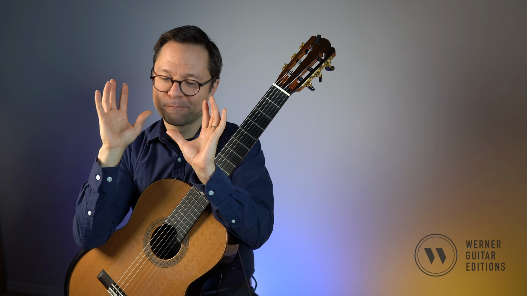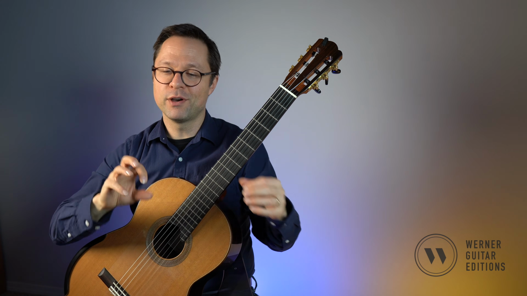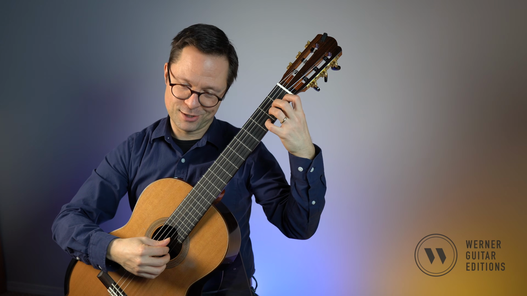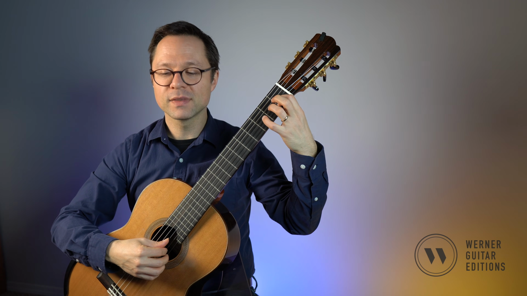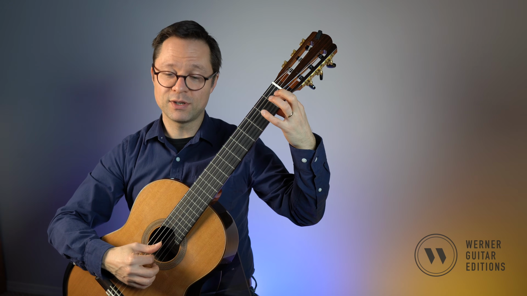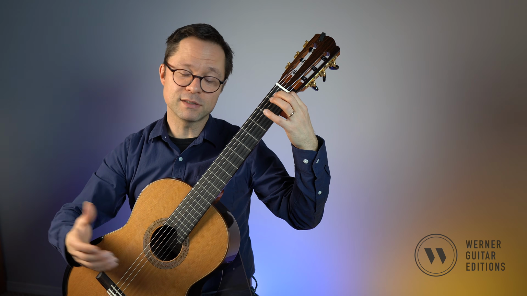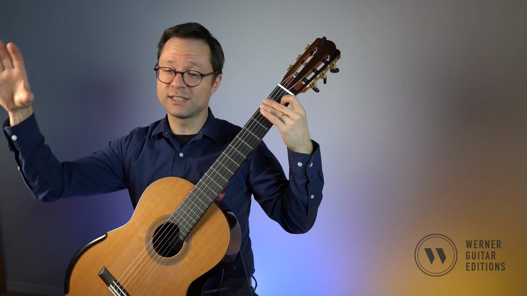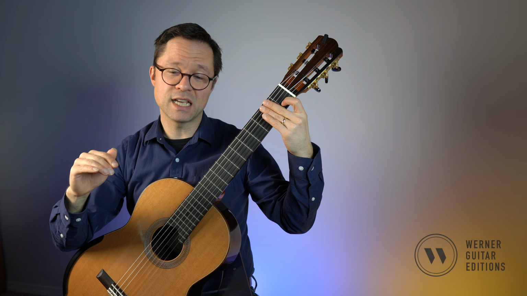So lots of things to work on there. You have your arpeggios in your right hand. You have arpeggios with the left hand involved. And you have sustain. You have to keep those notes down and keep it all ringing out and sounding beautiful. And you also have not only gradual changes in dynamics, but sudden changes as well.